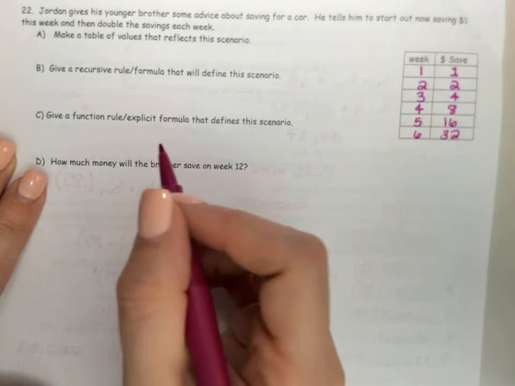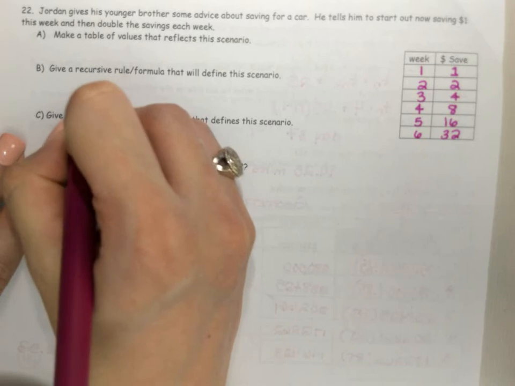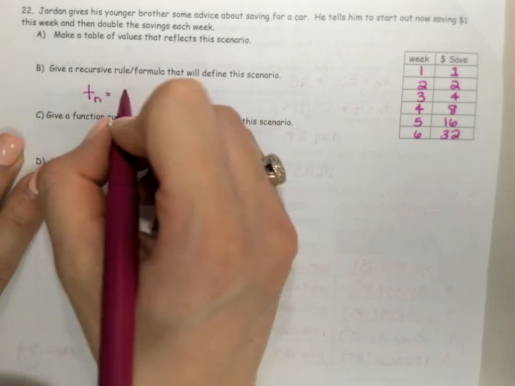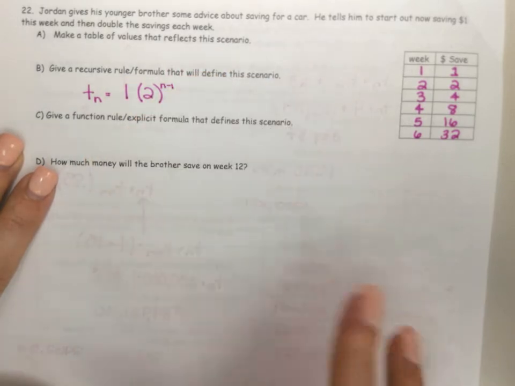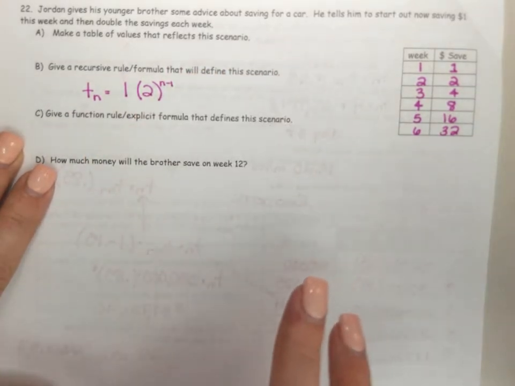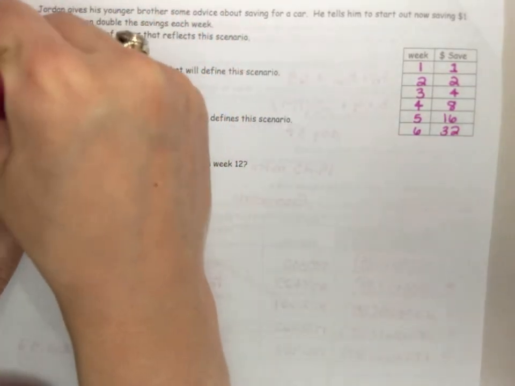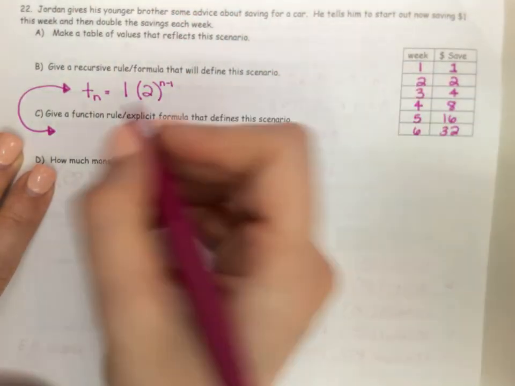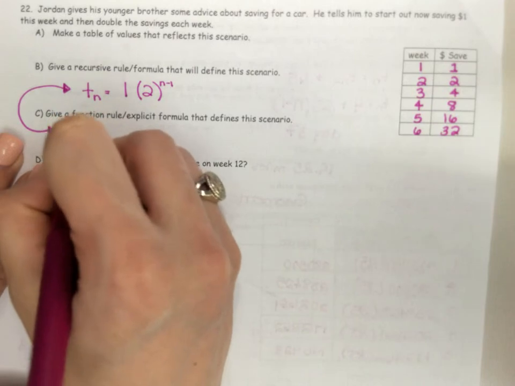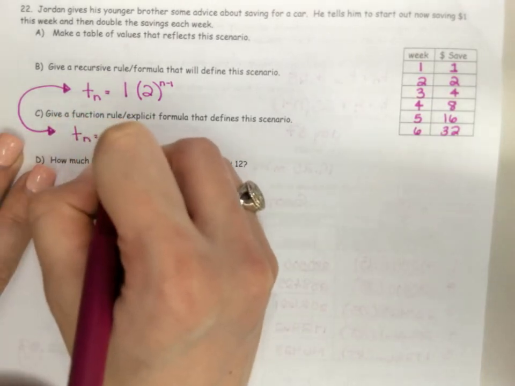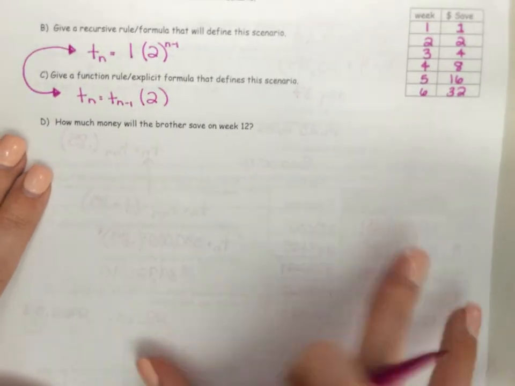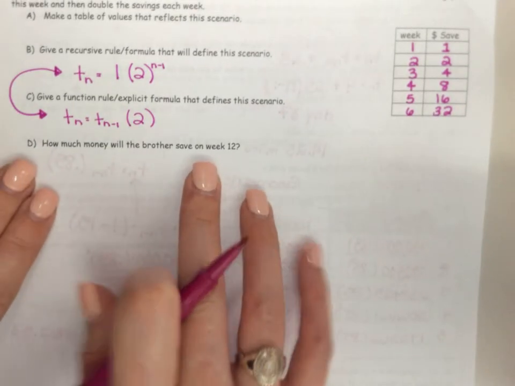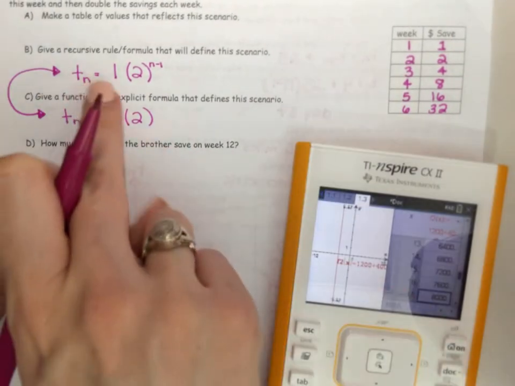Give a recursive rule that will define the scenario. So Tn equals, so at week 1 he has $1 times 2 to the n minus 1. Oh, sorry, that is the function rule. The recursive rule is Tn equals Tn minus 1 times 2. How much money will his brother save on week 12? So I'm going to use my function rule.